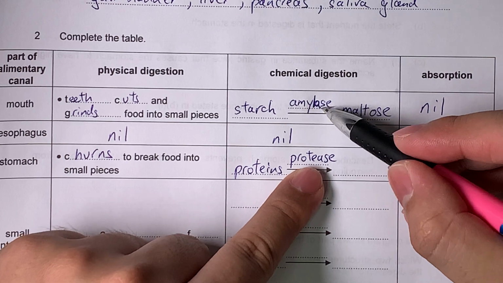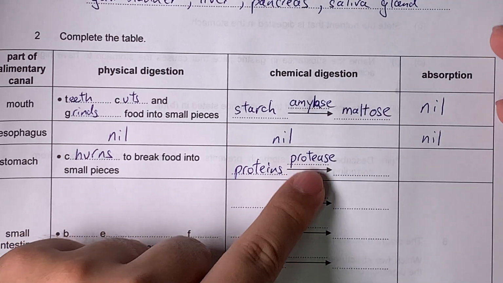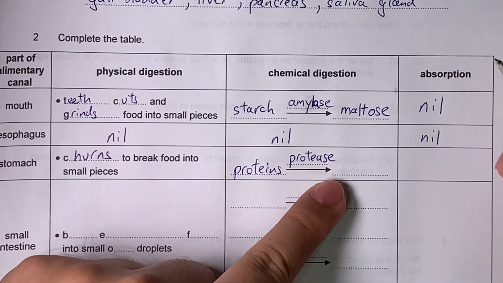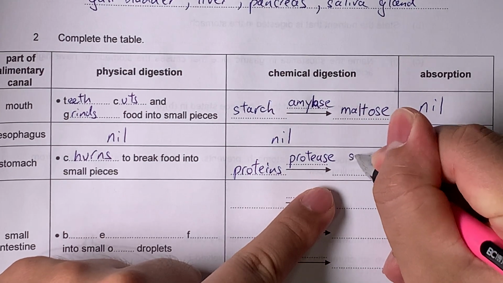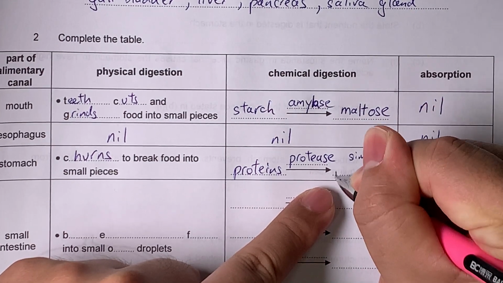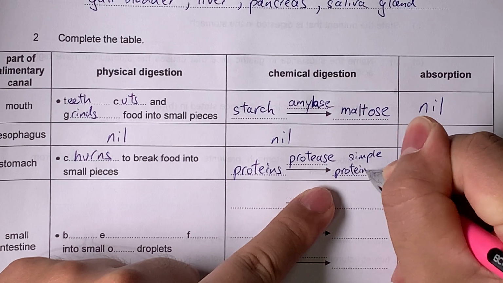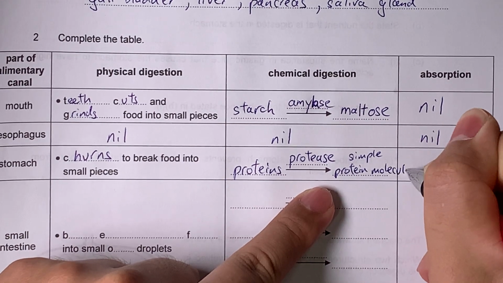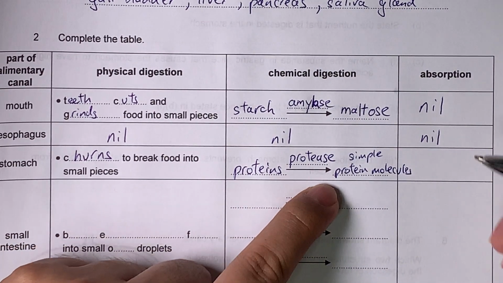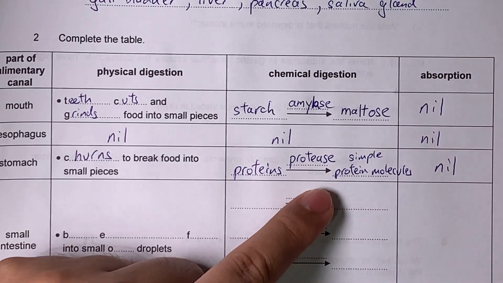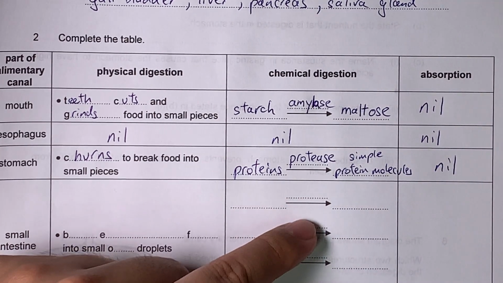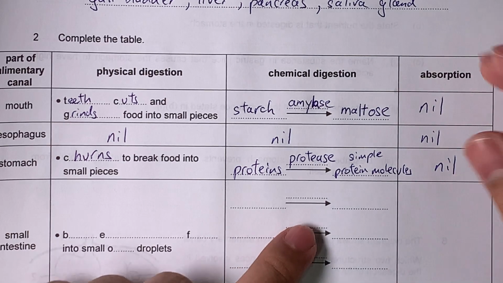See, amylase, protease. The proteins will be digested into simple protein molecules.